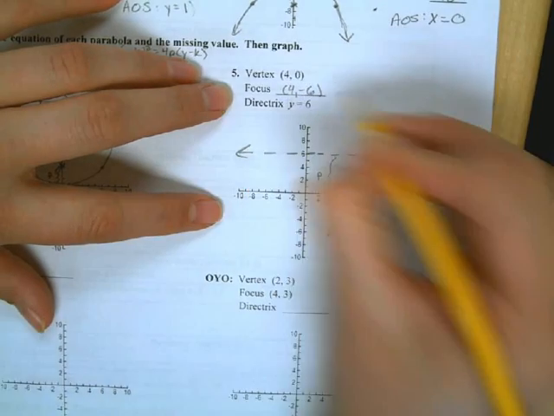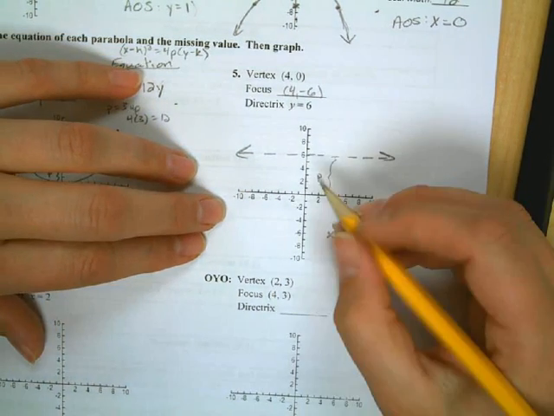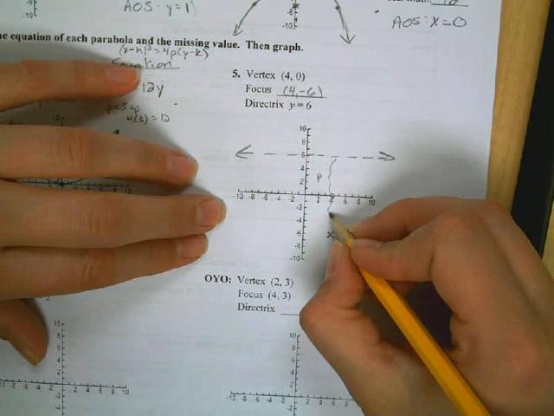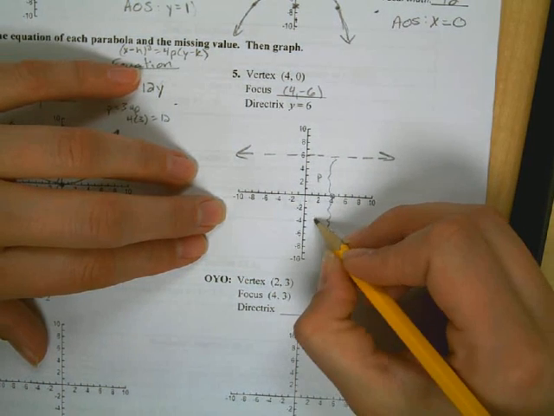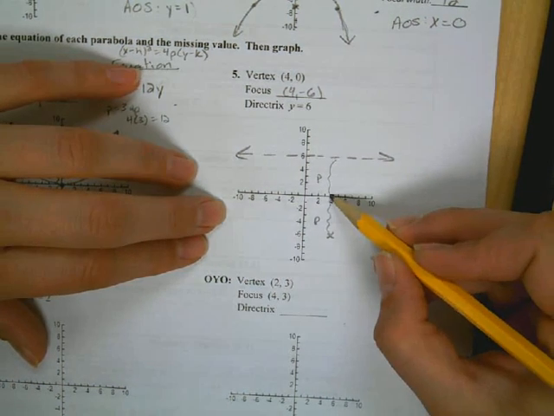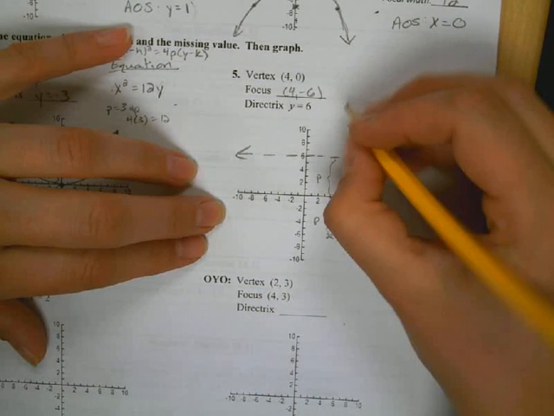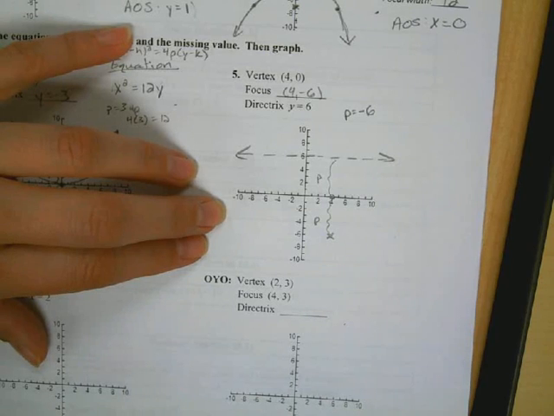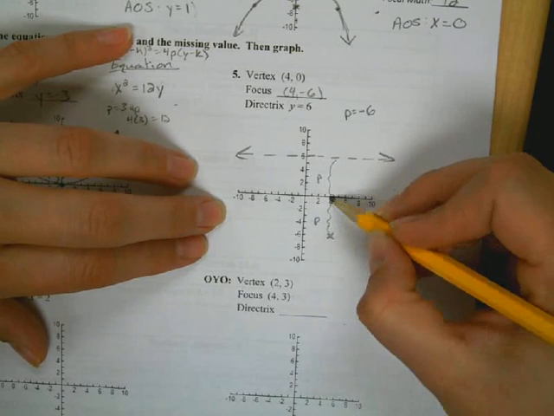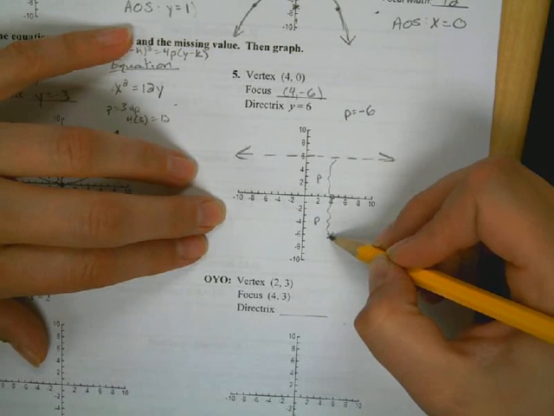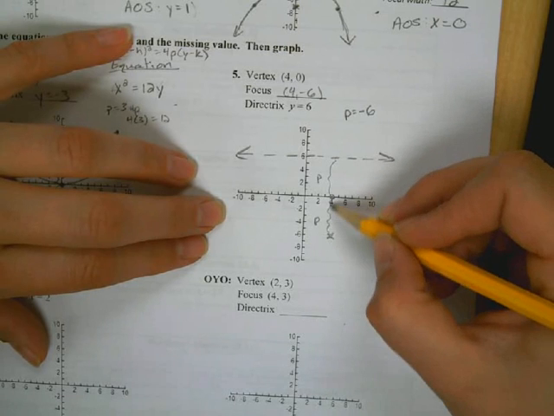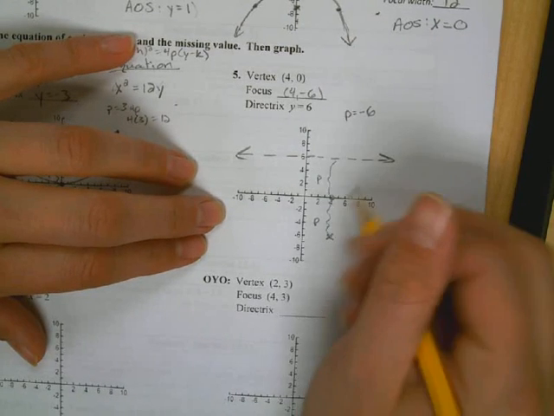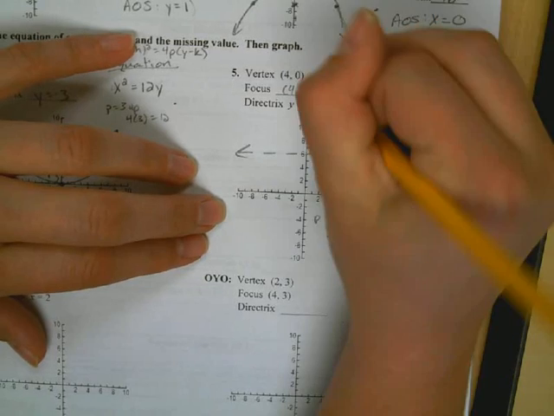Okay, so I went down 6, so that means when x is 4, y is negative 6. Now, you have to figure out what is p. Okay, so if I went down 6 units, that means that p is negative 6. Okay, it's negative because to get to my focus, I went down. And hopefully you can see that this thing is going to be shaped this way.